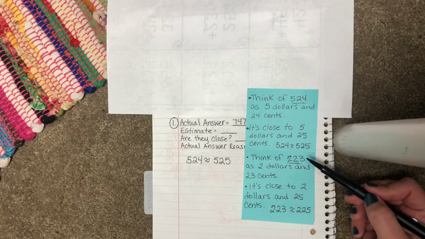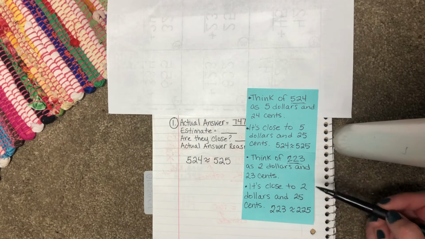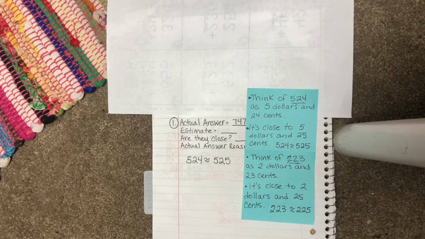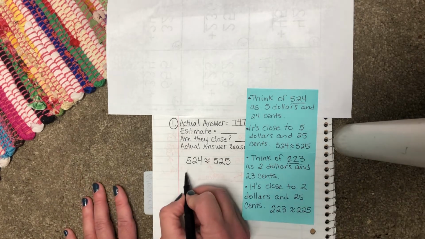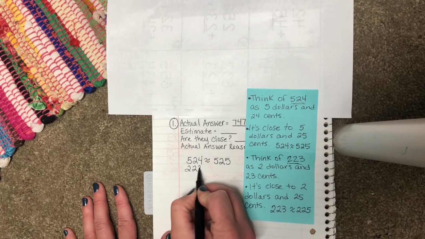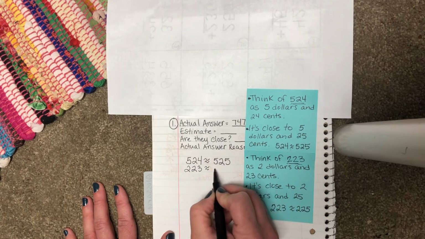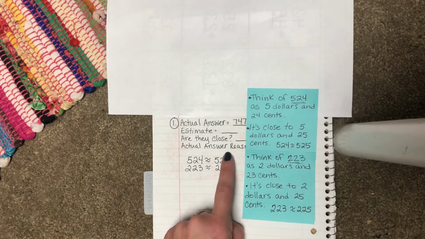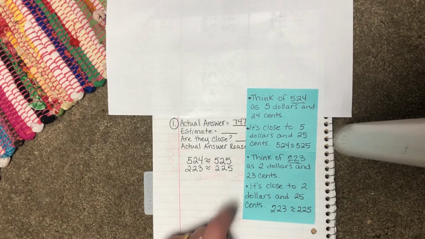Now 223, I want you to think of it as $2.23, which is close to $2.25. So these are our estimated amounts here, okay?